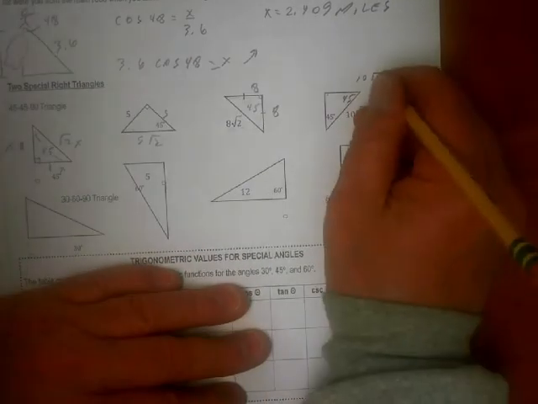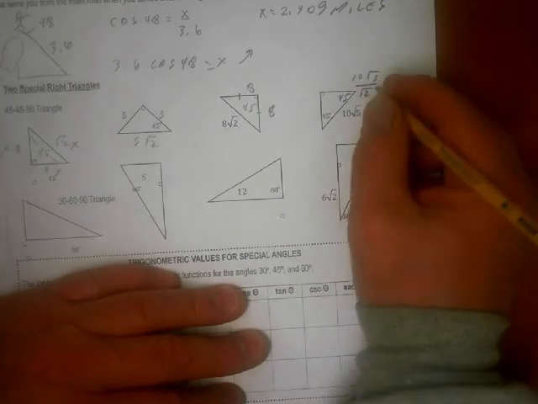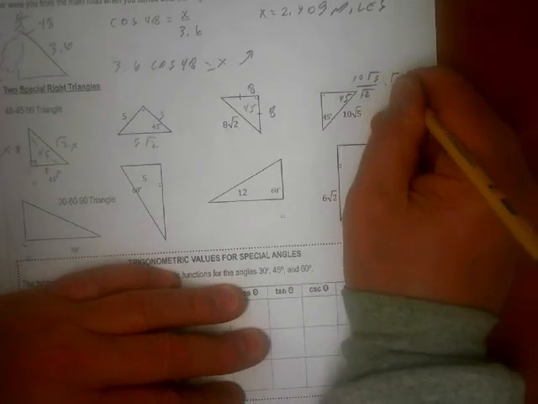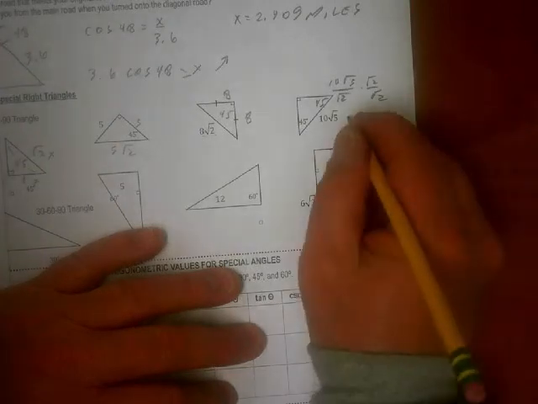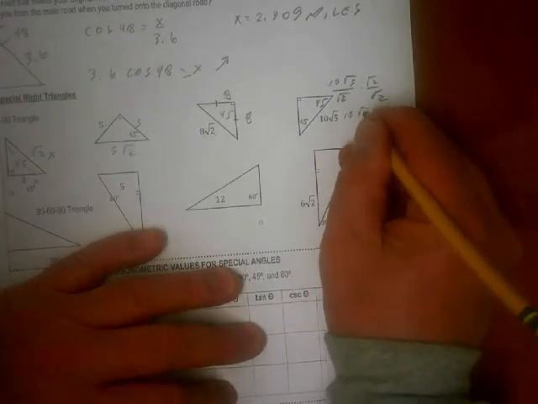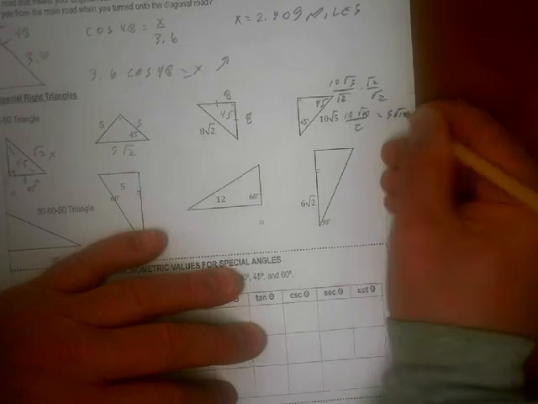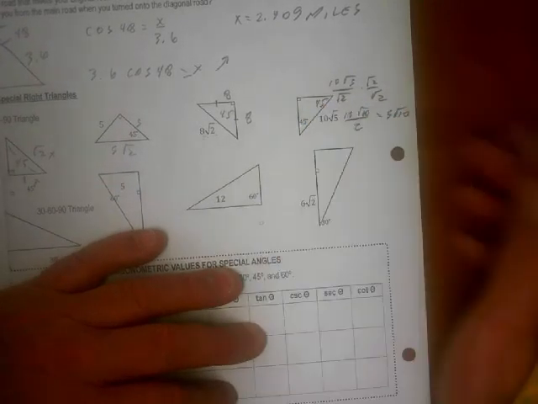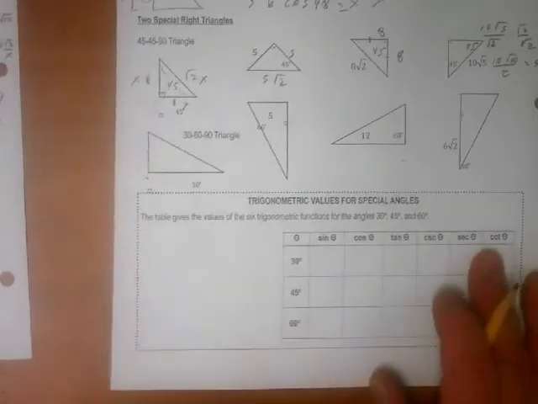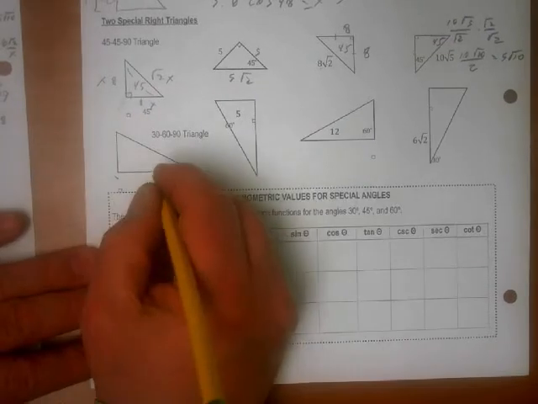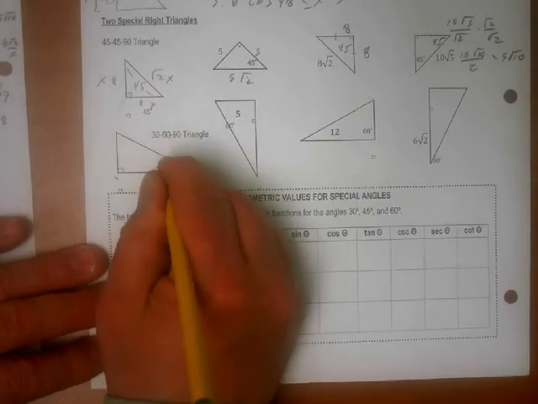Now in this one, I'm going to take 10 root 5 divided by root 2. Multiply top and bottom by the square root of 2. And you have 10 root 10 over 2, which is 5 root 10. That's how long these two sides are right there.